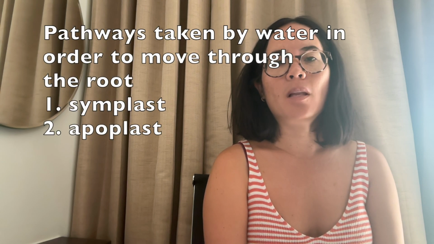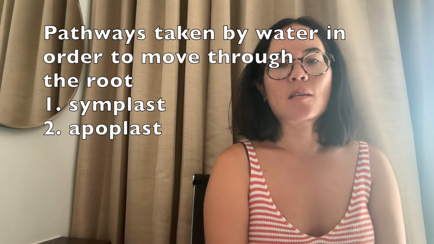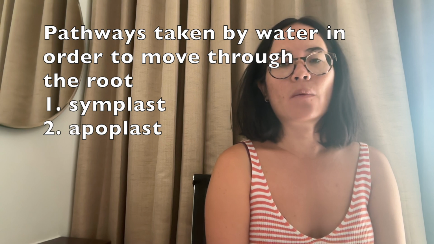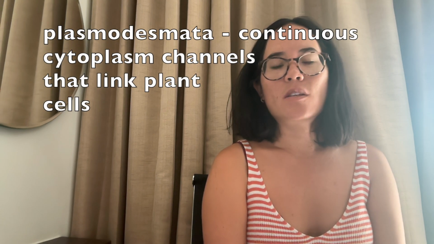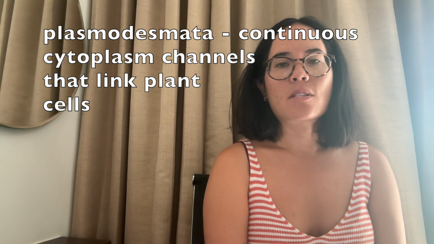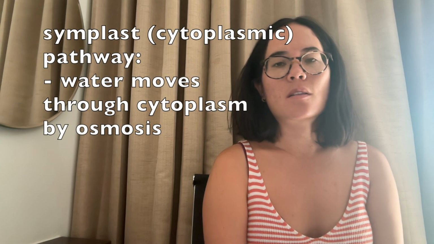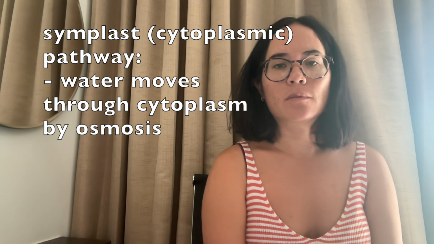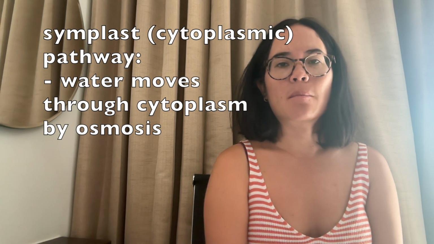But how does that water move across the root? Well, there's several different pathways. The first pathway is the symplast pathway, otherwise known as the cytoplasmic pathway. The second route is the apoplast pathway, otherwise known as the cell wall pathway. Plasmodesmata refers to continuous cytoplasm channels that link plant cells, and they'll have an important role to play in the movement of water. So we'll dive into the symplast cytoplasmic pathway first of all. So water moves through the cytoplasm by osmosis.